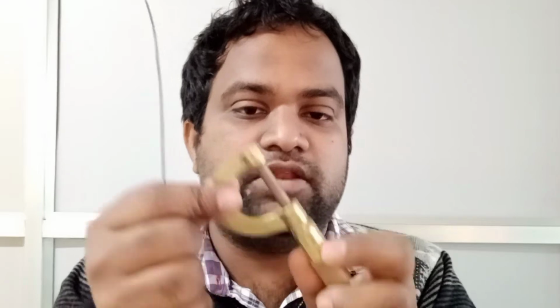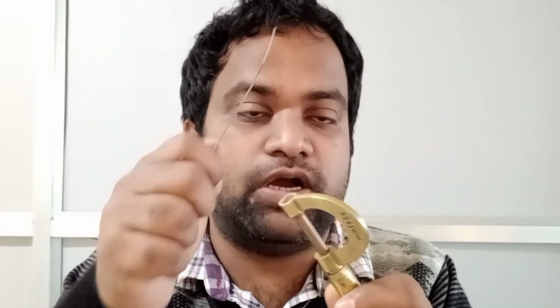First I'll explain how we can calculate the zero error, the least count, and how we'll make the observation table. All these things we will discuss. Then I'll explain how we can take the measurement, how we will measure the diameter of this wire and also the diameter of this spherical ball. So let us go to the observation table first. Before that, let me show you what is a zero error.